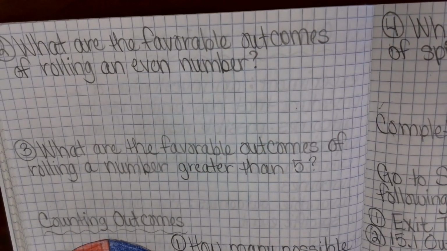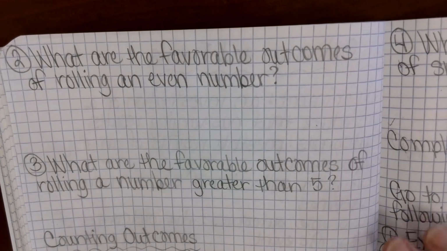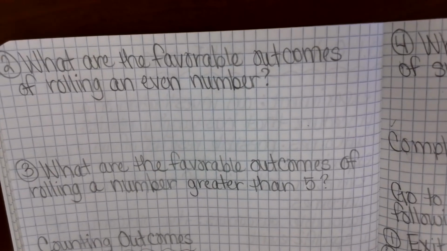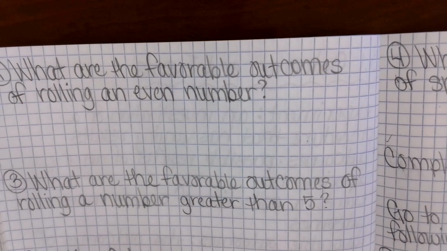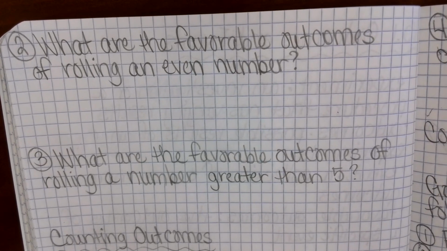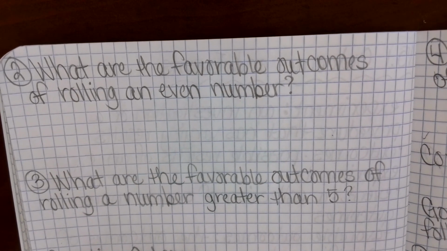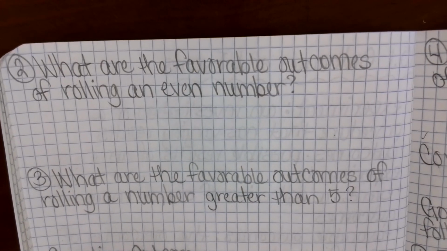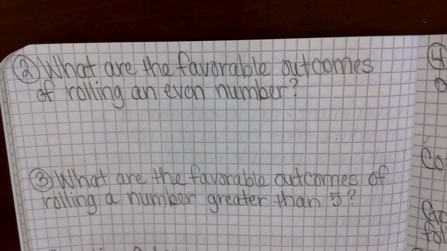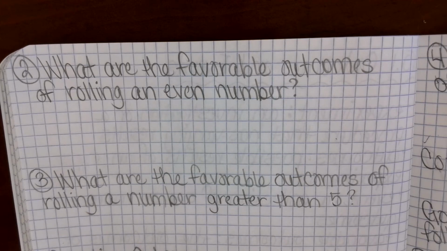All right, 2 more questions for this. So we're still using that number cube. Okay, so what are the favorable outcomes of rolling an even number? And what are the favorable outcomes of rolling a number greater than 5? Okay, I'm going to pause the video. I'd like you to do the same and see if you can answer that.